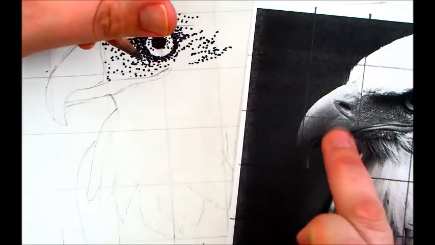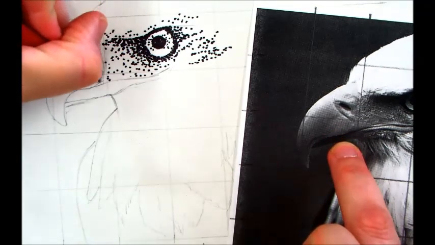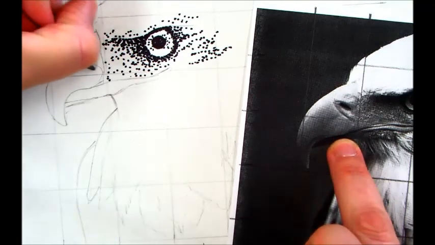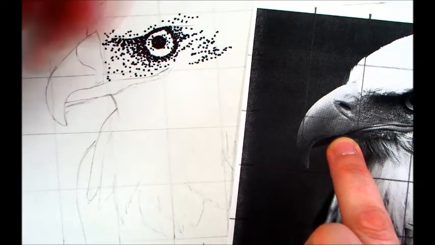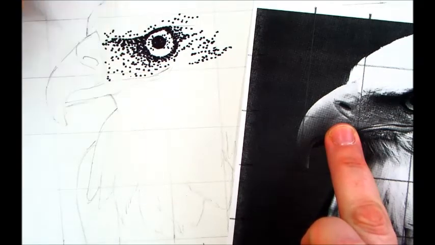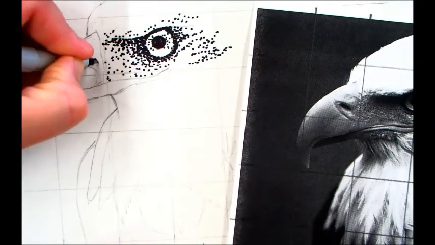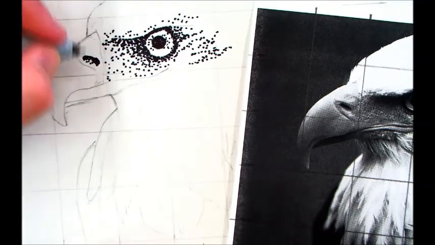I forgot to draw in the nostril here, so I'm going to draw in this curved linear shape here. And then I see the nostril right about here. I'm going to make that nostril just a little bit darker towards the inside, and then slightly fade it out.